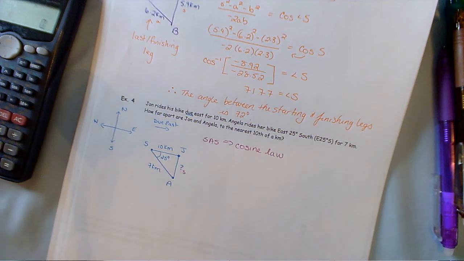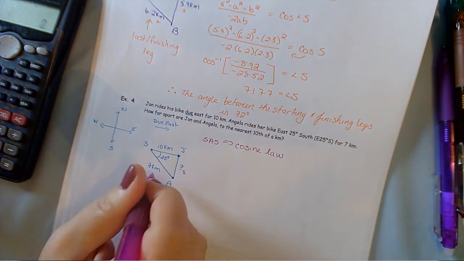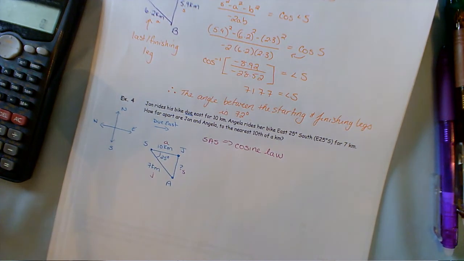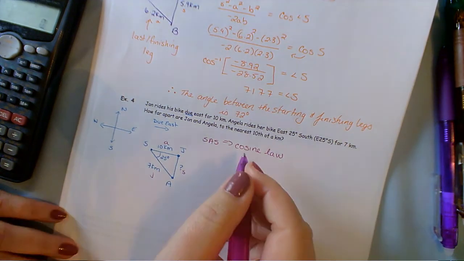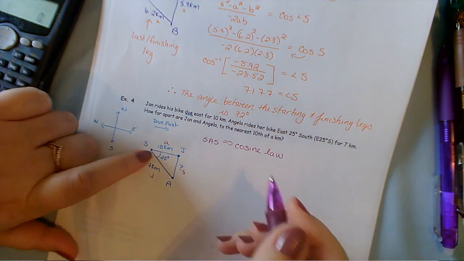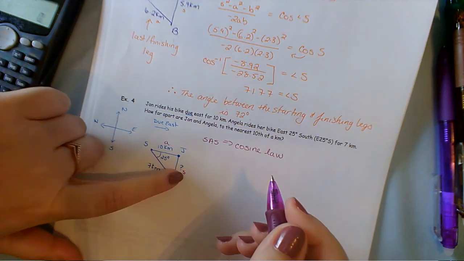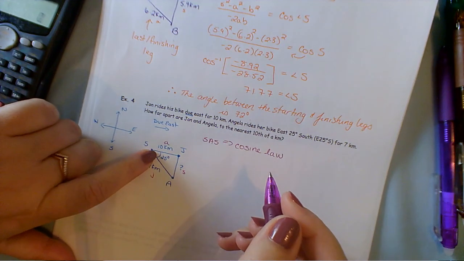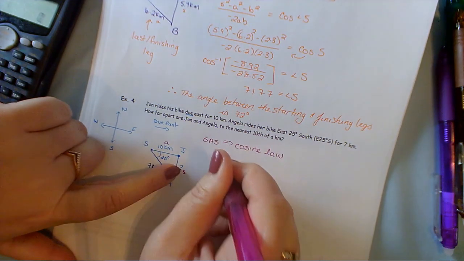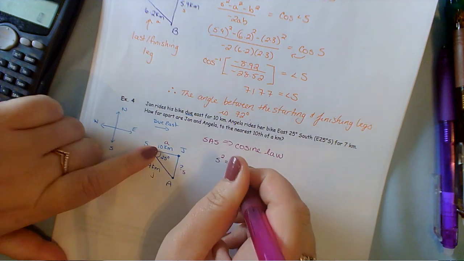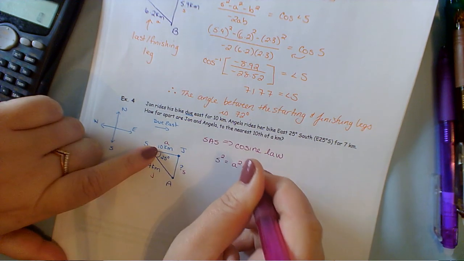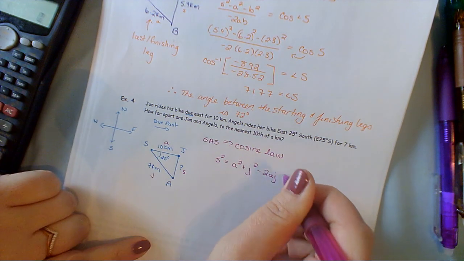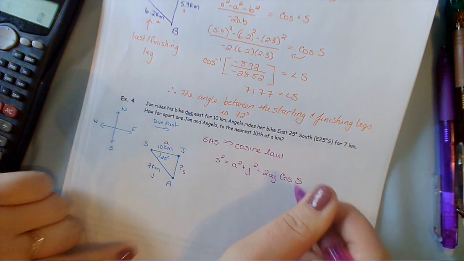That's the distance between these two people. This is little j, and this is little a, based on my letters. If you did ABC, then of course you use ABC. So I'm going to set up cosine law, and the only thing I can find is the side across the angle that I know, which is good because that's what I'm looking for. S squared equals a squared plus j squared minus 2, those same two letters, aj cos capital S.